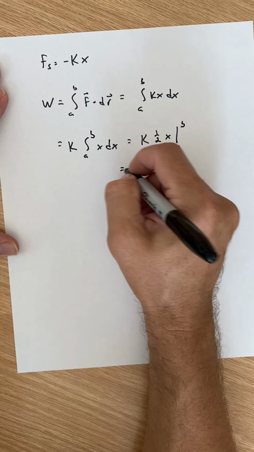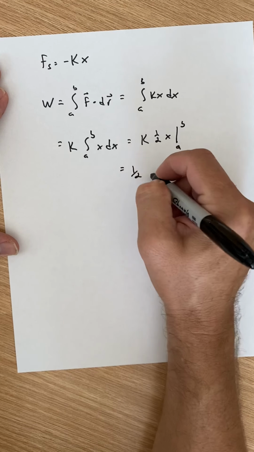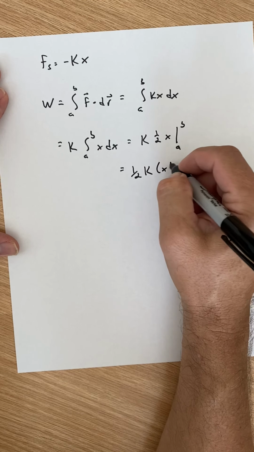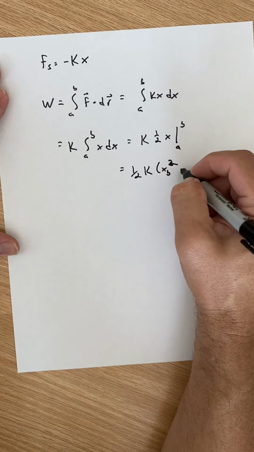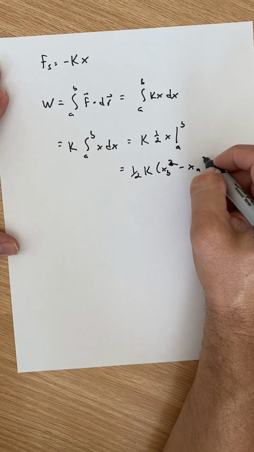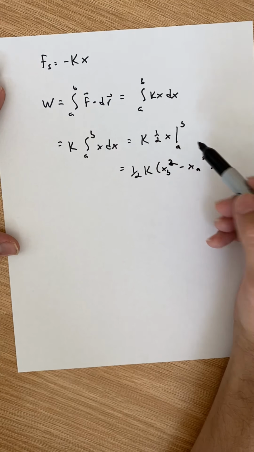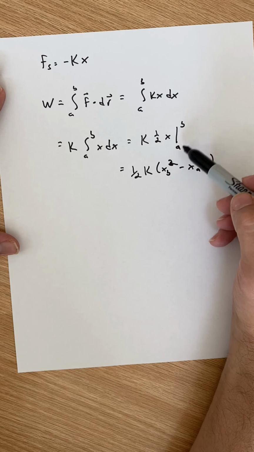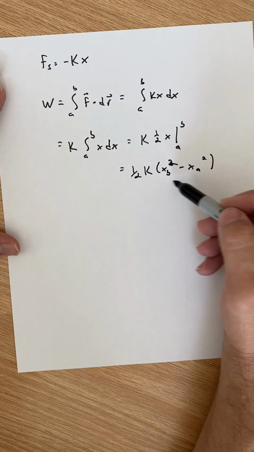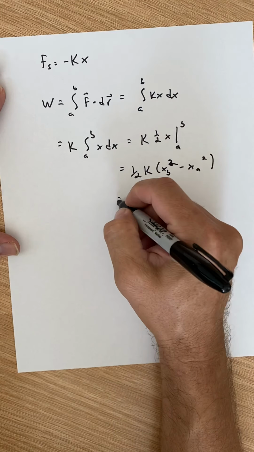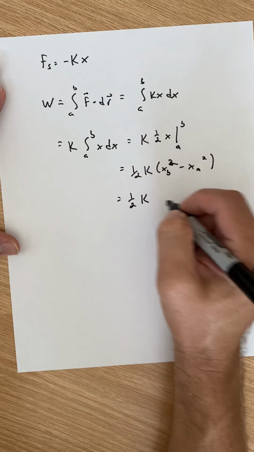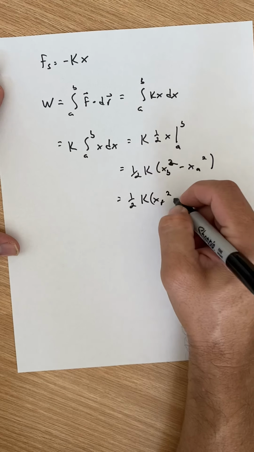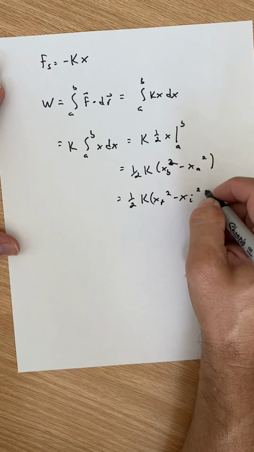All right, so I'm going to get 1/2 k times x sub b squared minus x sub a squared. And I've done this before. If I realize that a is my initial position and b is my final position, let me change these subscripts to something that's a little bit more general. 1/2 k times x final squared minus x initial squared.